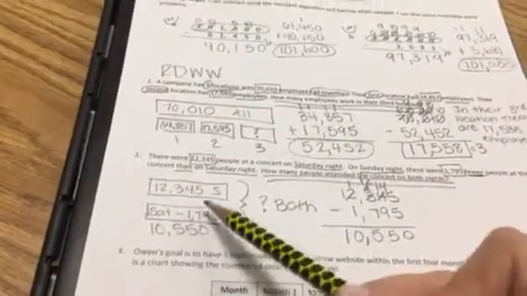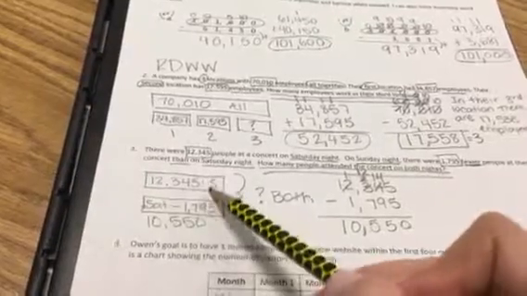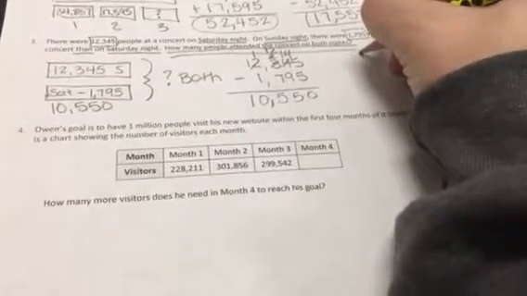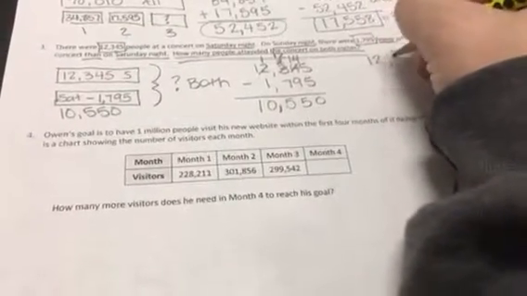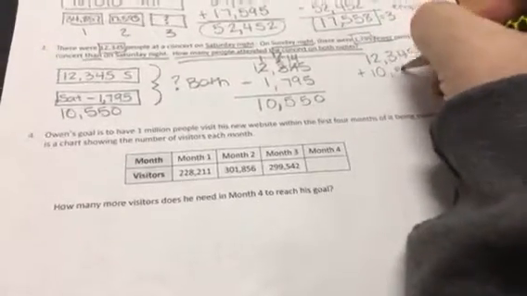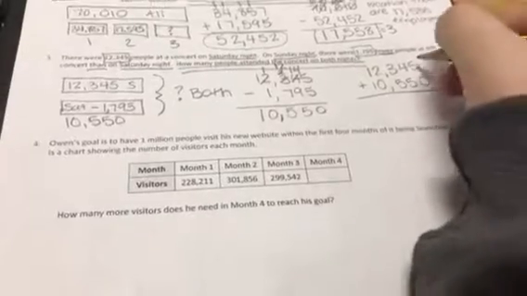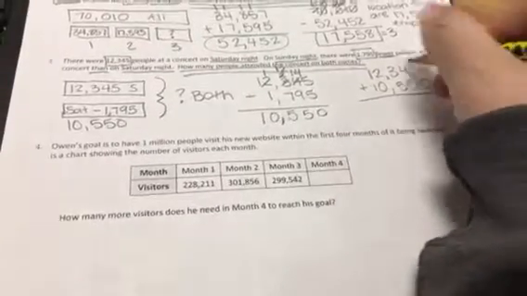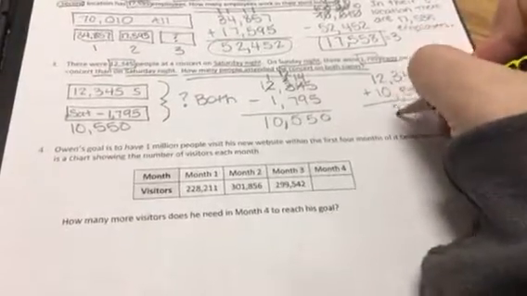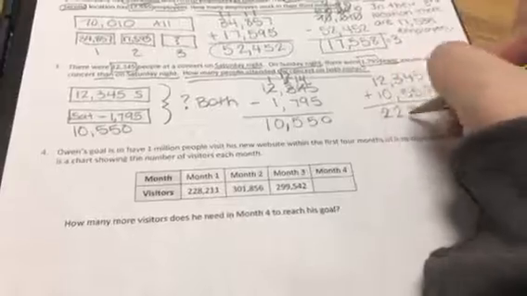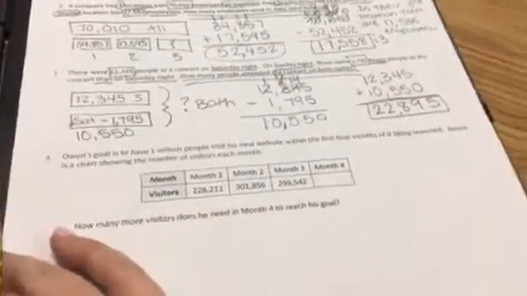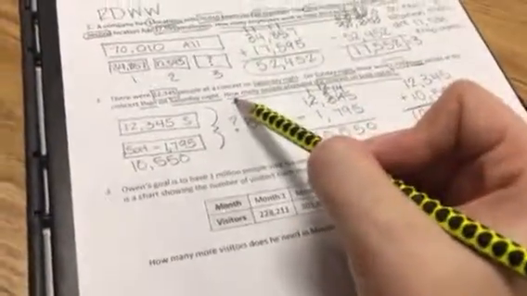Now we have Sunday's amount and Saturday's, so I can add these together to get both. So I'm going to do 12,345 plus 10,550 equals 5 plus 0 is 5, 4 plus 5 is 9, 3 plus 5 is 8, 2 plus 0 is 2, and 1 plus 1 is 2. So my answer is 22,895 people went to the concert, and that's exactly what I'm going to write.